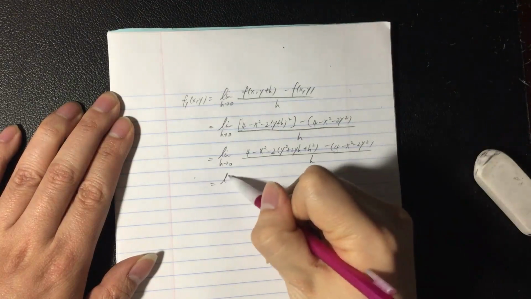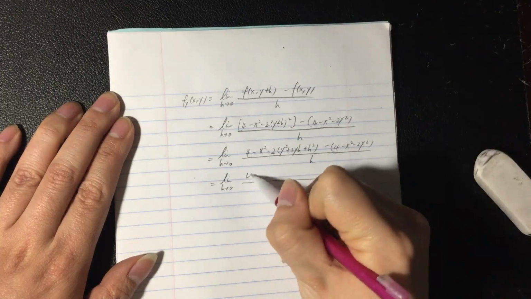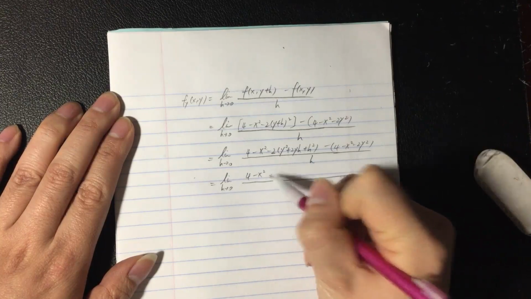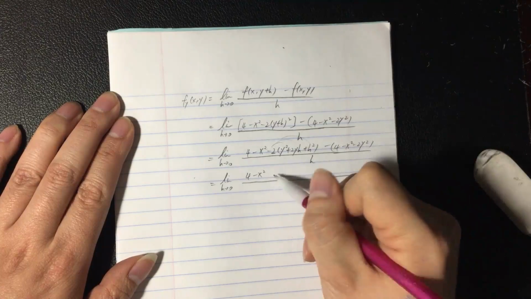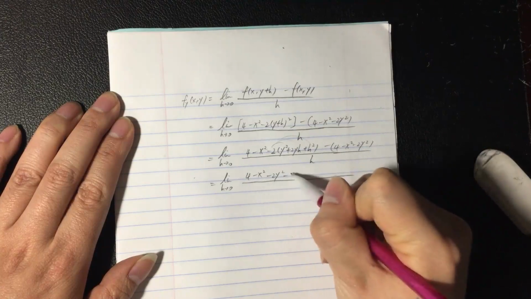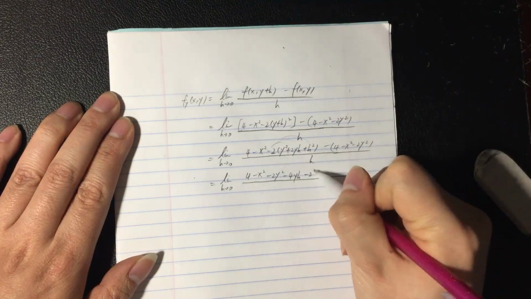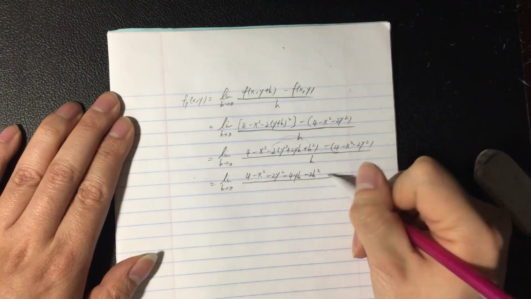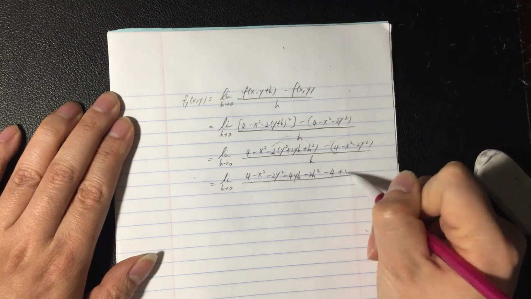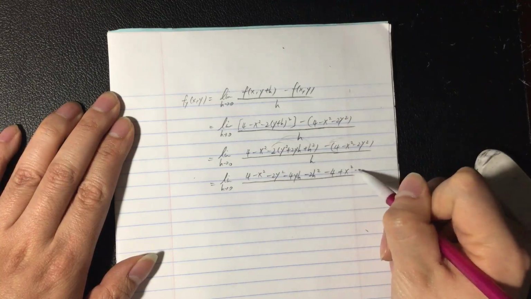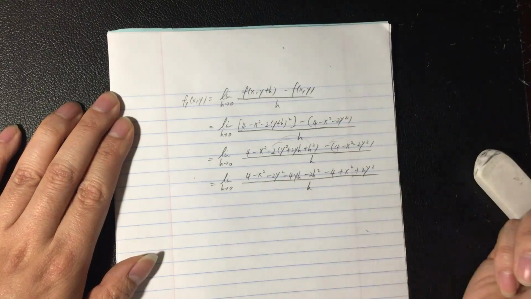Then we have limit h approaches 0, 4 minus x squared. Distribute negative 2 into the parentheses. I have negative 2y squared minus 4yh minus 2h squared. Distribute the negative sign. I have negative 4 plus x squared plus 2y squared over h.